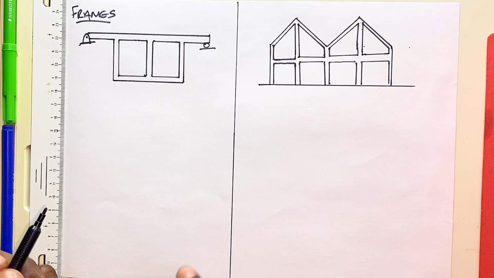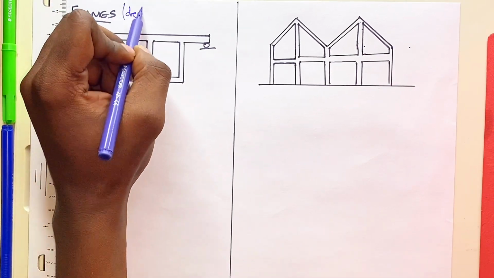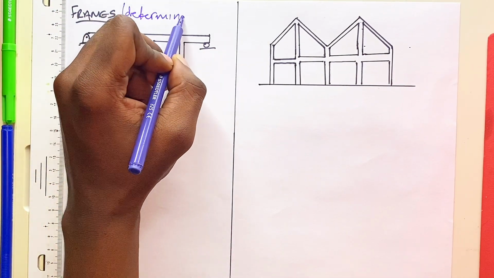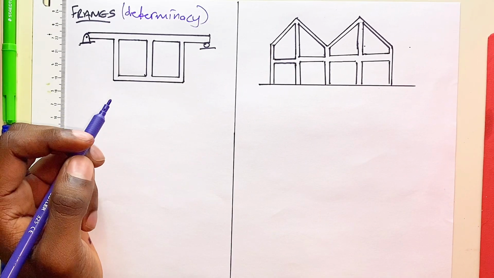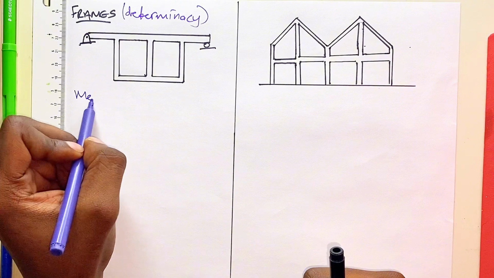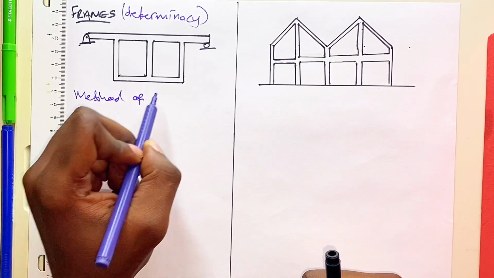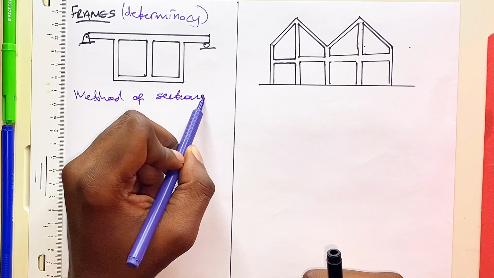Now let's look at frames and see how we can check for their determinacy. With frames, we are going to use what we call the method of sections.